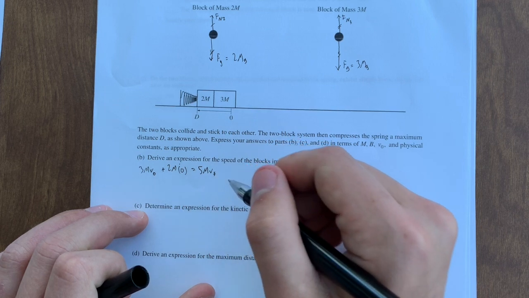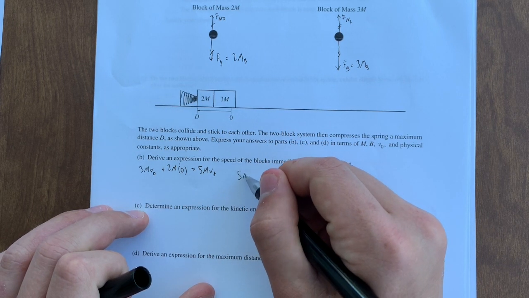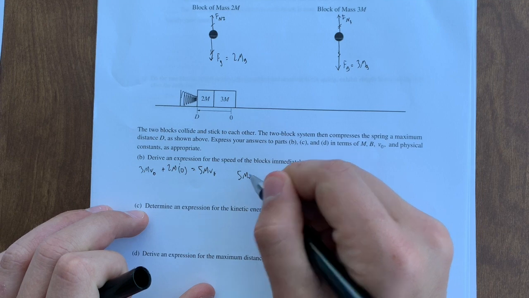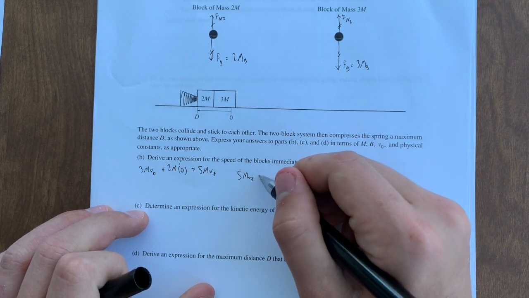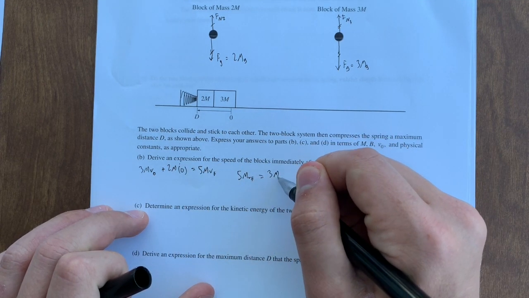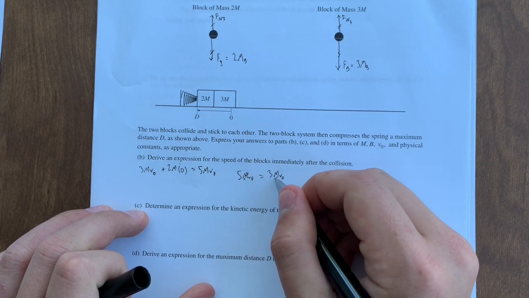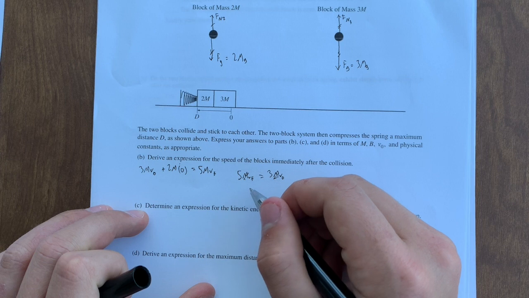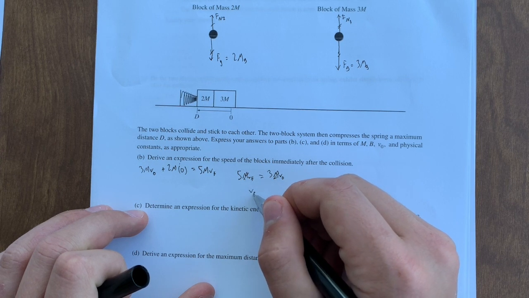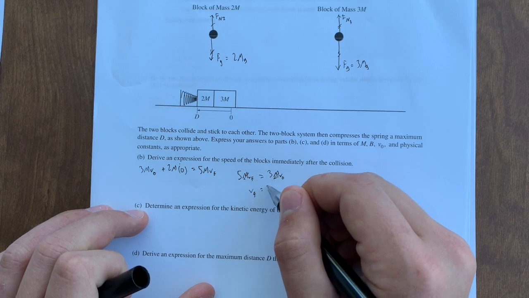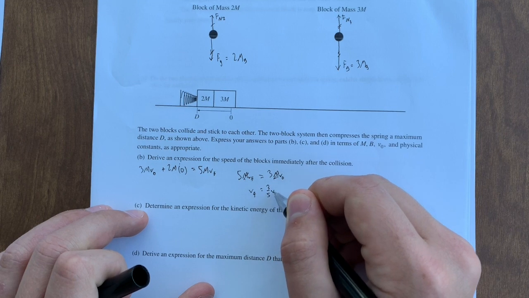So rearranging this, we get 5m vf equals 3m v0, and then dividing both sides by m cancels, and dividing both sides by 5, we get vf equals 3/5 v0.